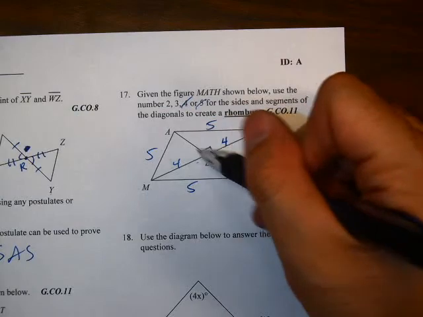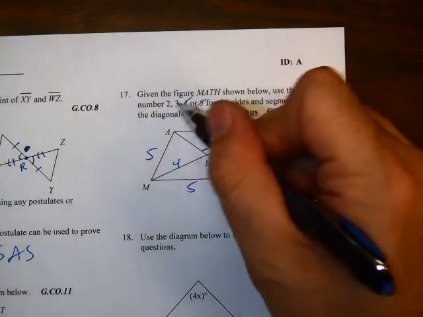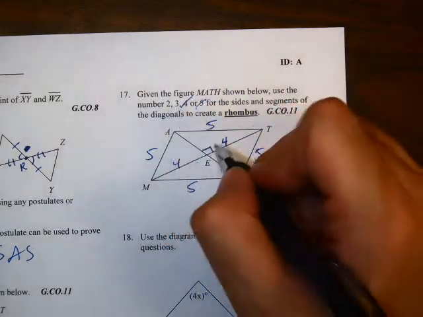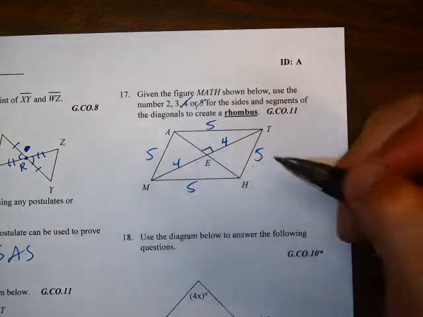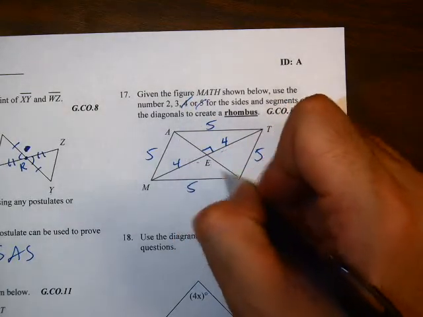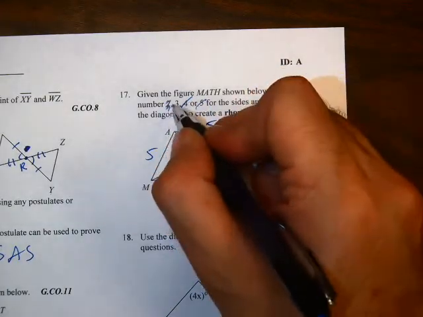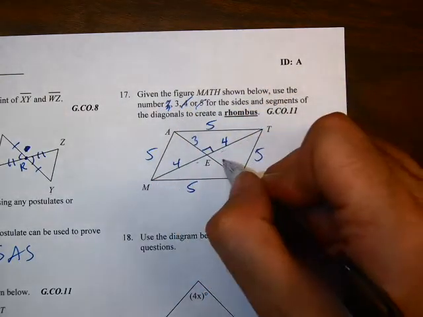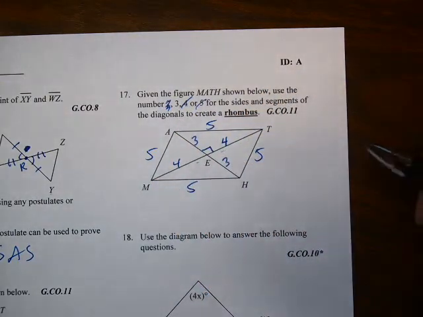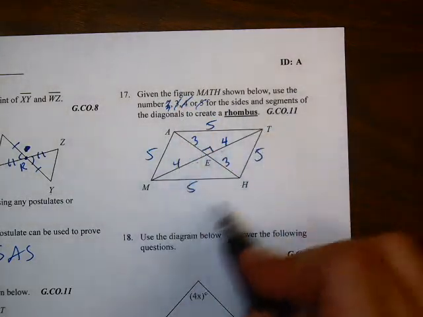Now I've got the other diagonal to label. I can use either one. It doesn't actually matter, as the thing that matters is that this is equal to this. So I'm going to get rid of the 2. I'm going to use the 3, which means this has to also be 3. And now I've got everything labeled. I've got the diagonals labeled, and I've got the sides labeled.